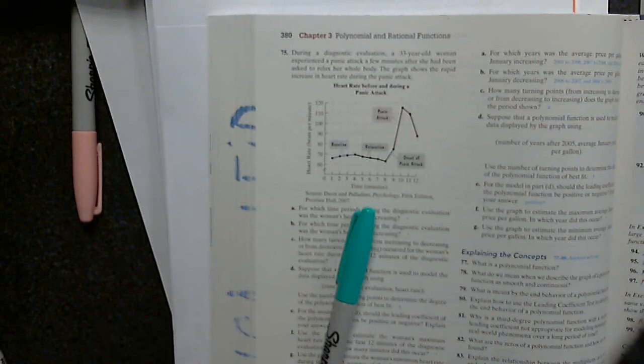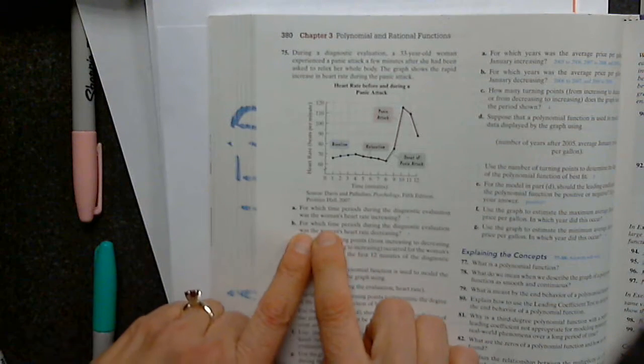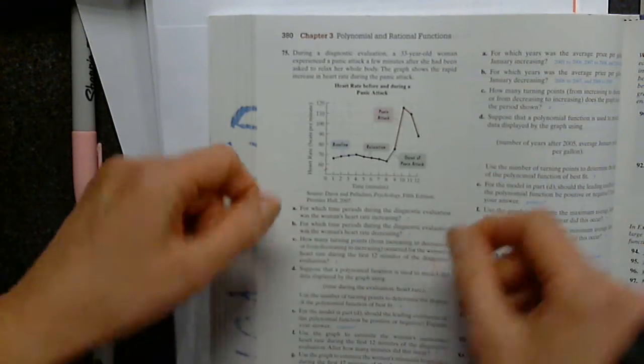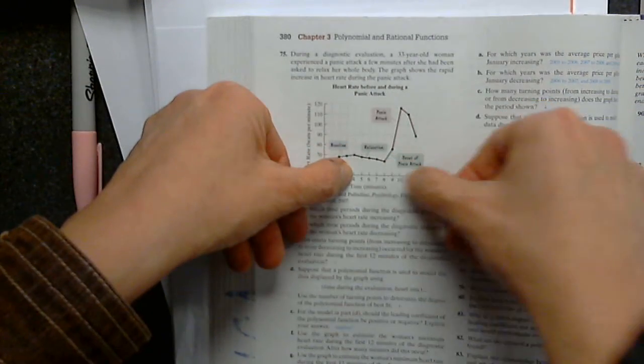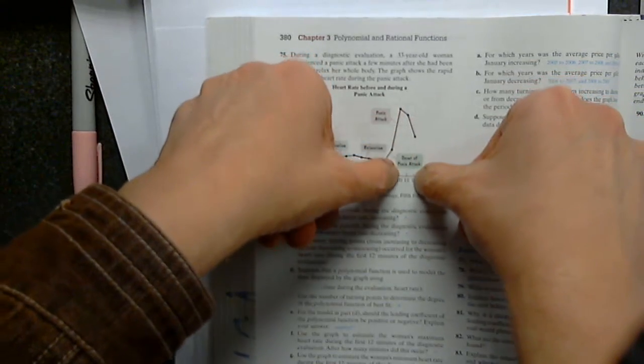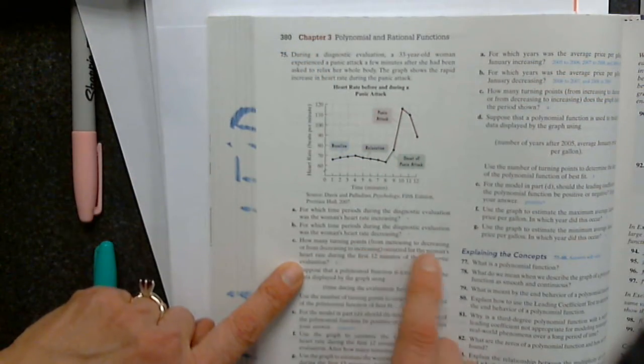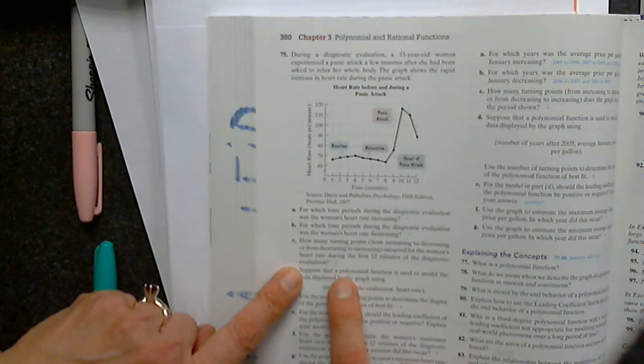From 1 to 4, and then from 8 to 10. You see that increase. Okay. Why did I leave that marker there? Okay. For which time periods during the diagnostic evaluation was the heart rate decreasing? 4 to 8, and 10 to 12. Awesome. How many turning points? We already answered that. From increasing to decreasing. How many turning points?